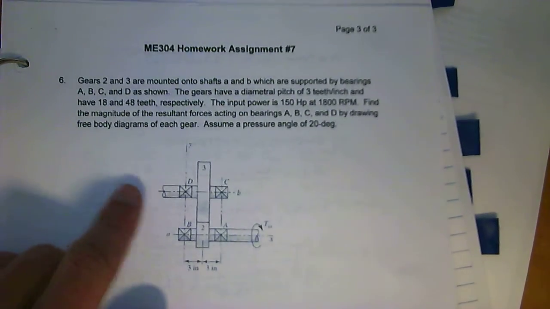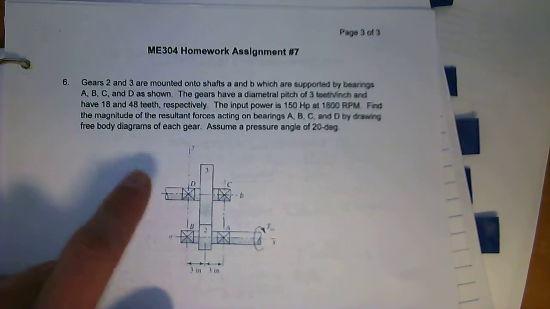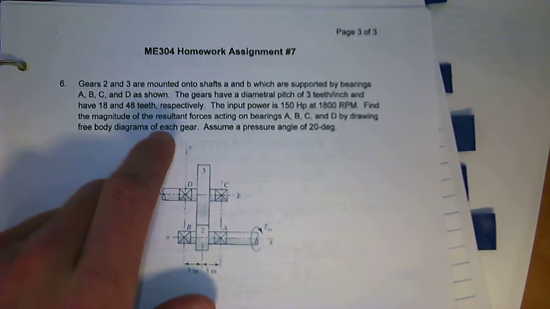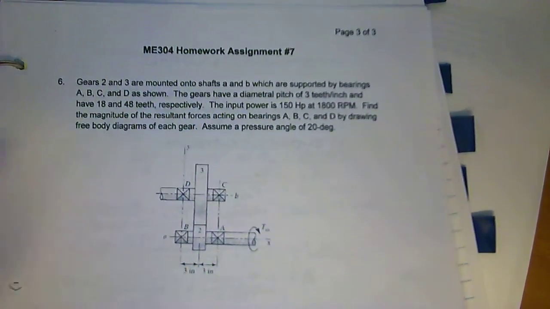We're going to do this problem with just a set of gears traveling with a certain horsepower and RPM. Go ahead and pause the video here to write down this problem. I'm just going to go ahead and jump right into it.